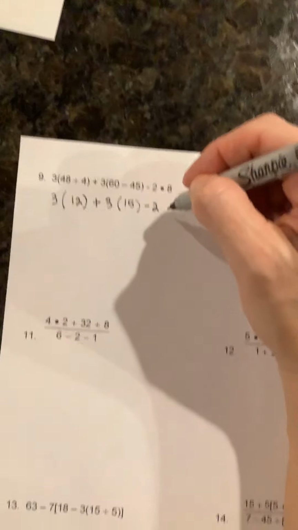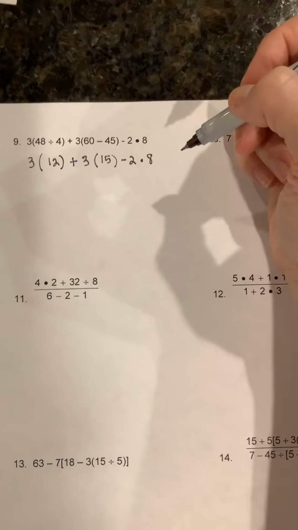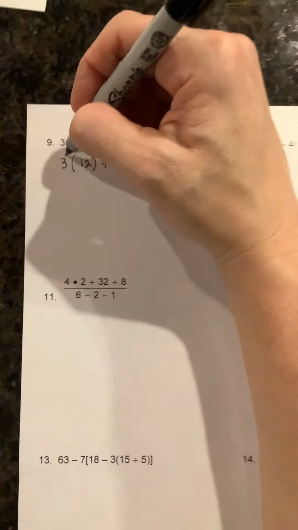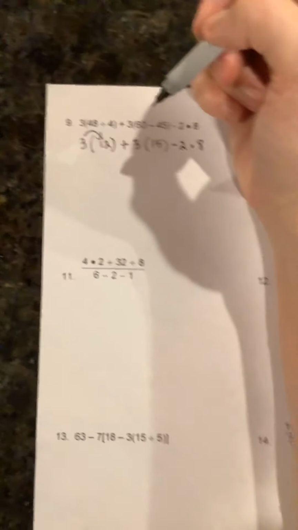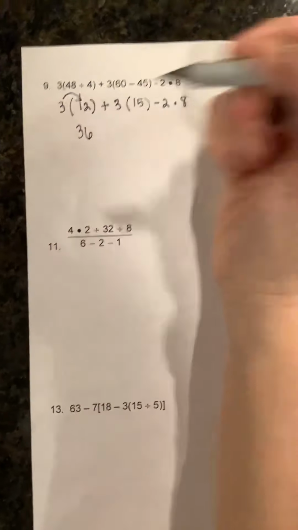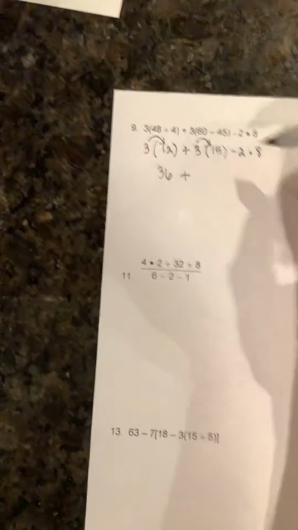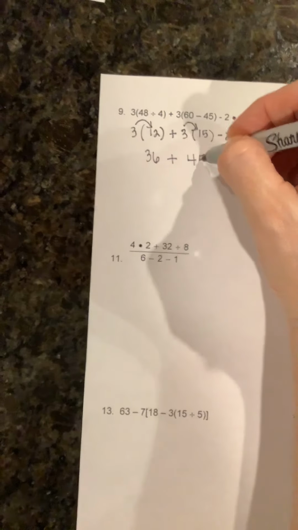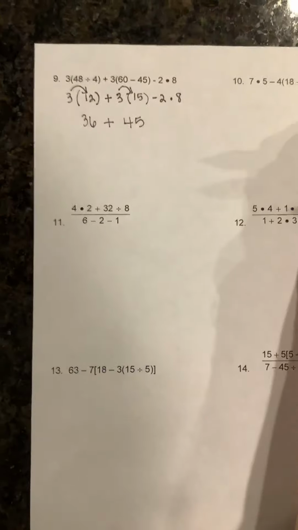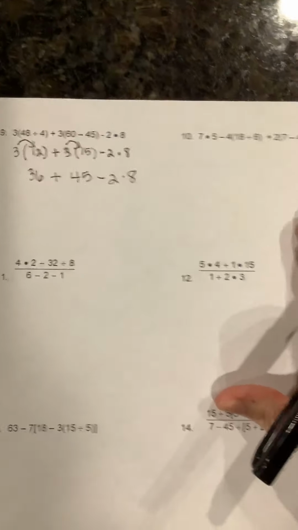Oh, sorry. I know y'all are going to be so glad when I get my stand in and I don't have to hold this thing and go all over the place. All right, so now I've still got to take care of what's in parentheses, so I have to multiply 3 times 12, which will give me 36, plus 3 times 15 gives me 45, minus 2 times 8. Okay, so now I'm ready.